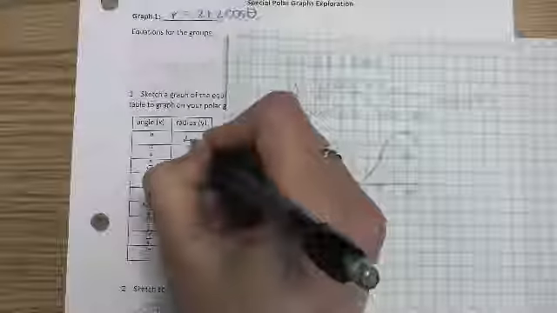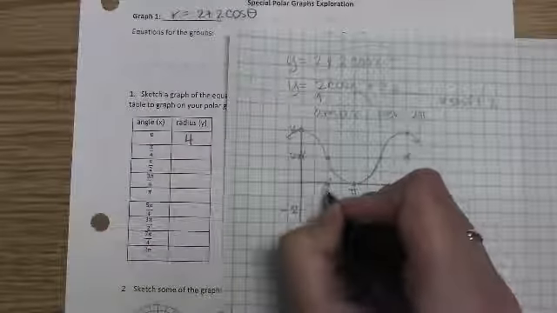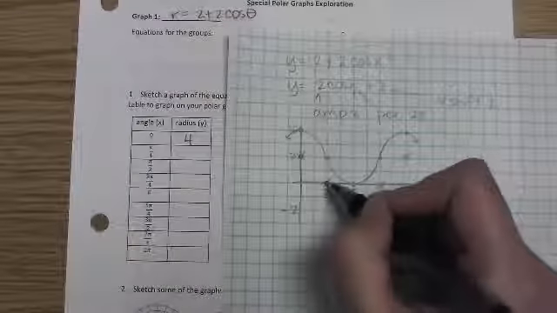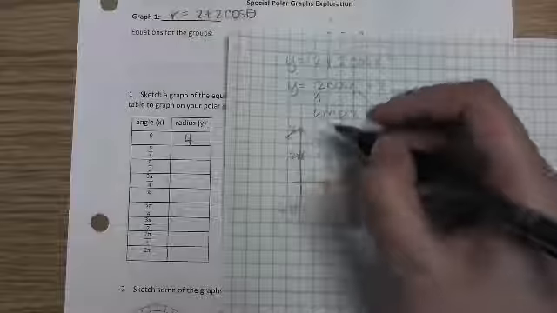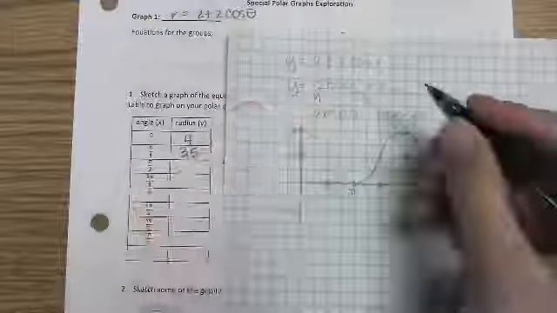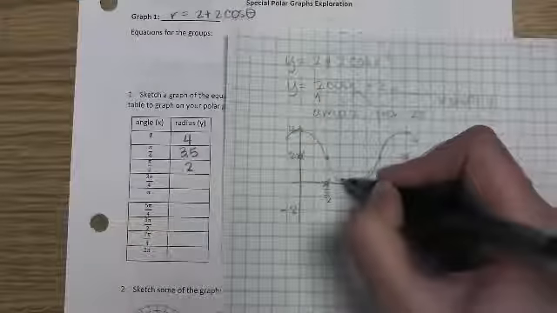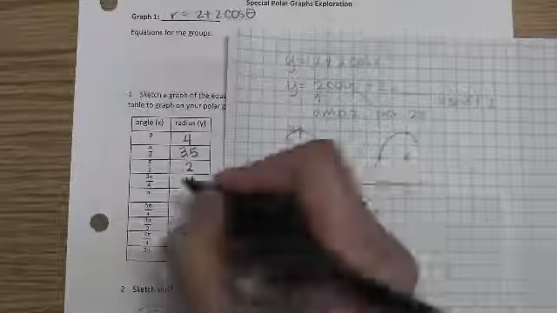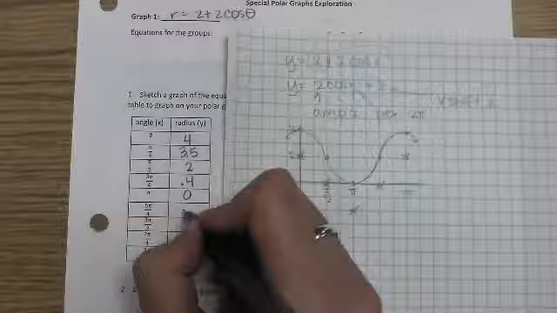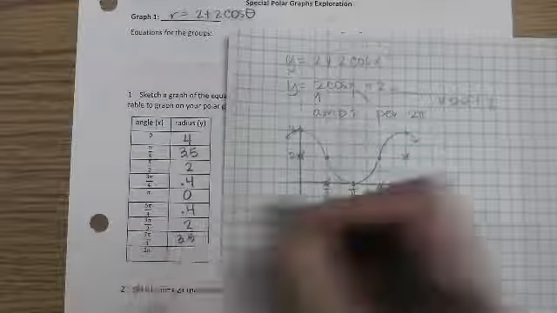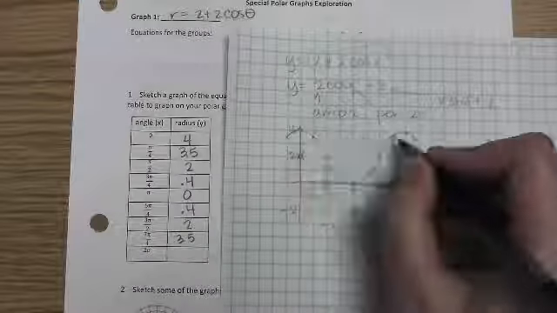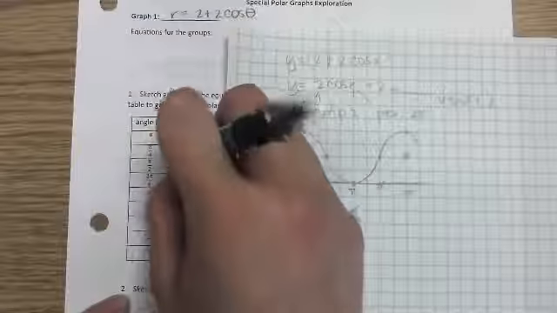So when theta equals 0, the radius is 4. So if this is where pi halves is, then pi fourths would be like 3.5-ish. And pi halves would be 2. And 3 pi fourths would be 0.4-ish. And then pi would be 0. And then it's just symmetrical from there, so 0.4 and 2 and 3.5. Well, over here it doesn't quite look like 3.5. I guess I can do more like 3.6 or 3.7.